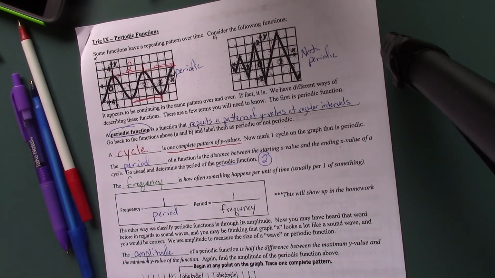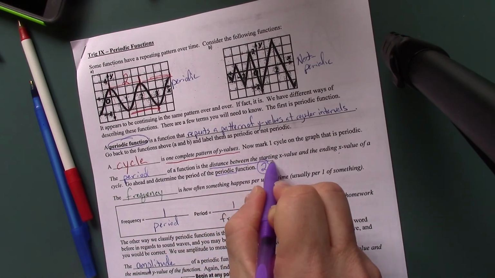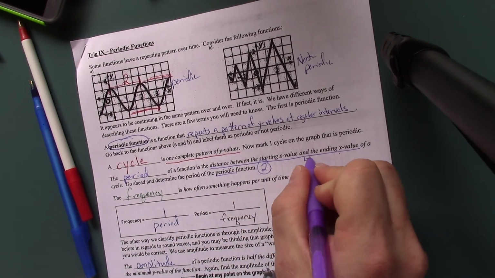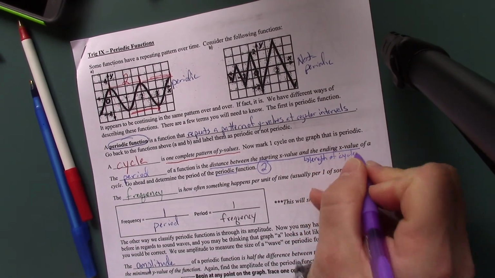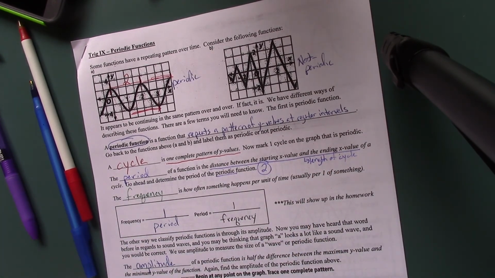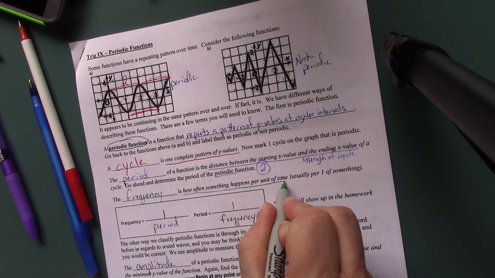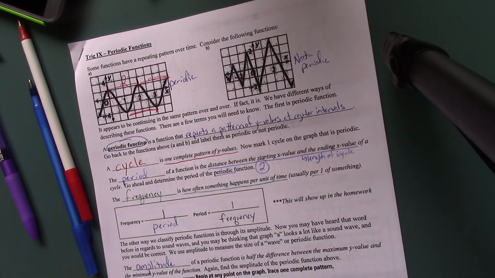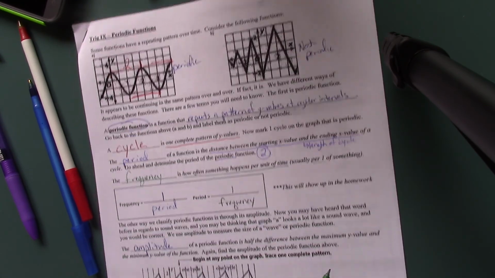Frequency is, you know what? Actually, I want to go back to this other one and just underline the distance between starting x value and ending x value, and put length of cycle. The cycle is the pattern. The period is the length of that pattern. Now the frequency is how often it happens per unit of time. So really per 1. That's kind of the big deal here. So to find the frequency, we would just go 1 divided by the period. Once you know the period, it's pretty easy to find the frequency and vice versa. This will just show up in the homework. You'll see that later.